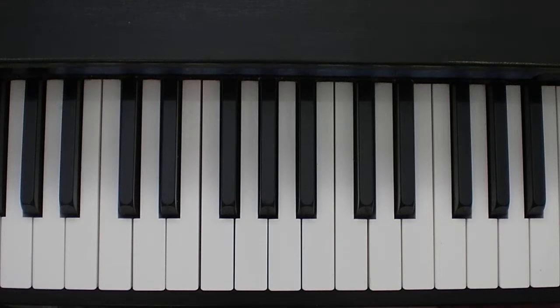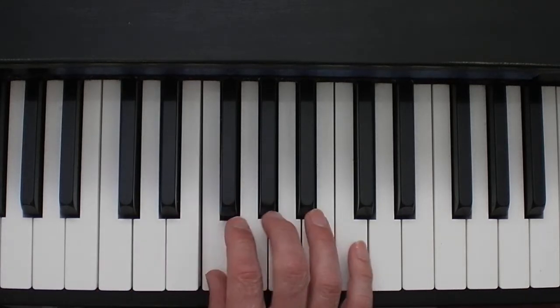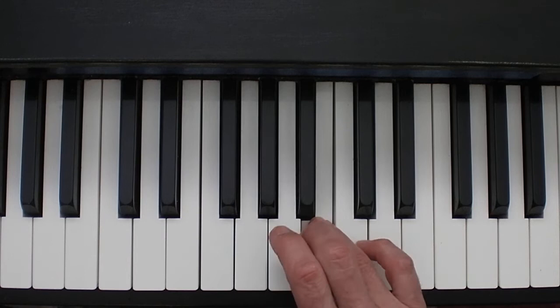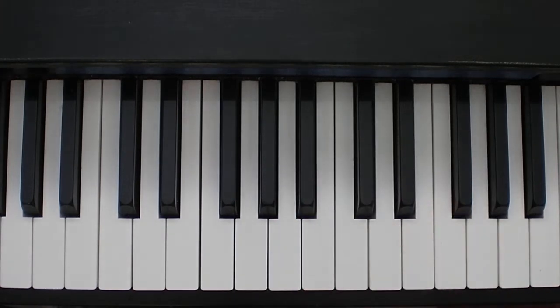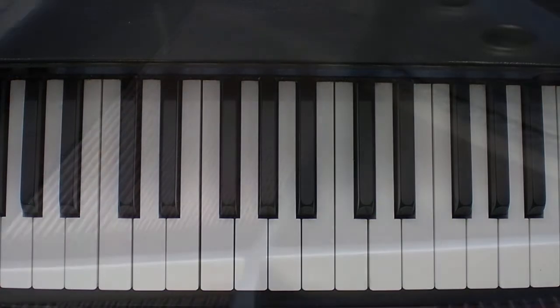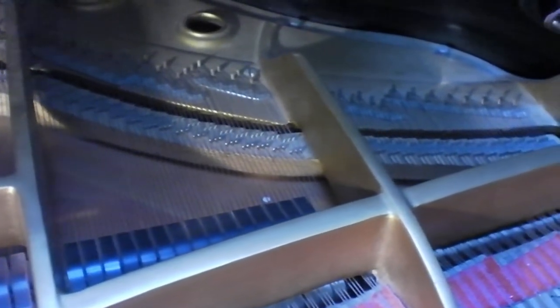As you play the pitches from left to right, the frequencies of the notes become higher, and thus the pitches sound higher. On a piano, you can easily hear this by simply playing the keys. But you can also see it by examining the strings inside. Note that the strings get progressively shorter from left to right. The long strings produce fewer sound waves per second, a lower frequency, and the shorter strings produce more sound waves per second, a higher frequency.